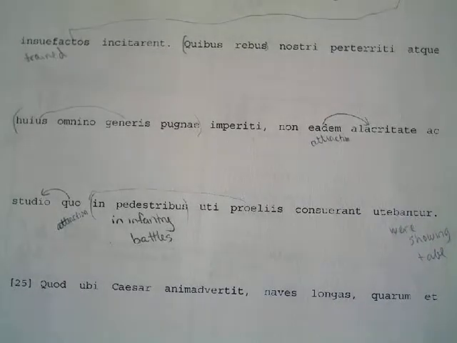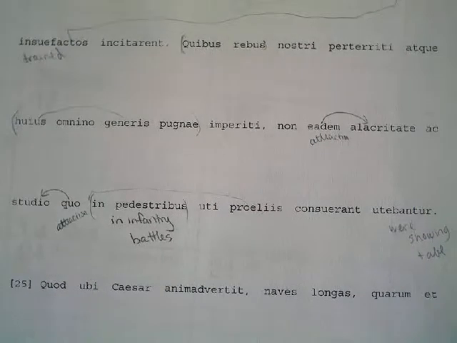Quibus rebus. Technically, you shouldn't start a sentence with a relative pronoun, but the Romans do it a lot. Cicero does it all the time. So you might even say "with these things," not "with which things," because it's not clear which thing you're talking about. So "with these things" basically refers back to the whole sentence before this. Nostri praeteriti is your subject. Atque huius omnino generis pugnae imperiti. And imperiti is also your subject. So he's describing the Romans, our people, and they are praeteriti and imperiti.